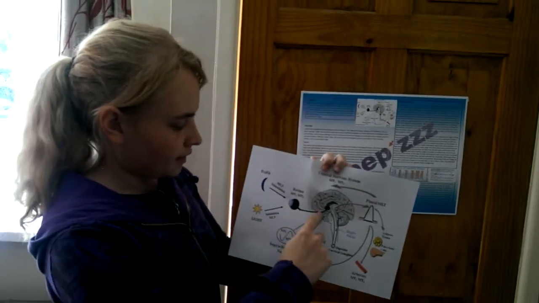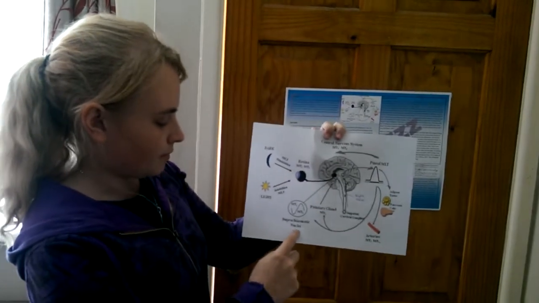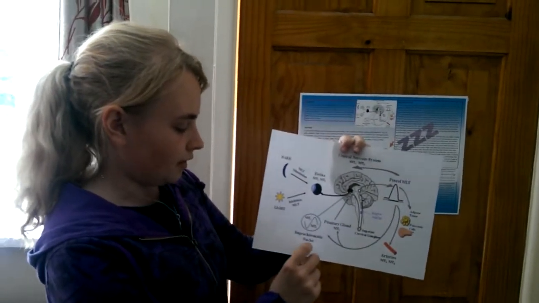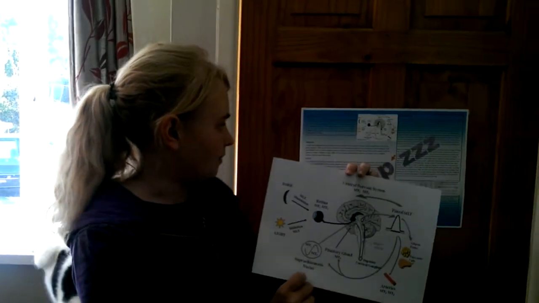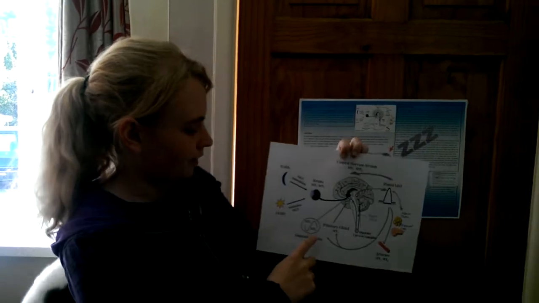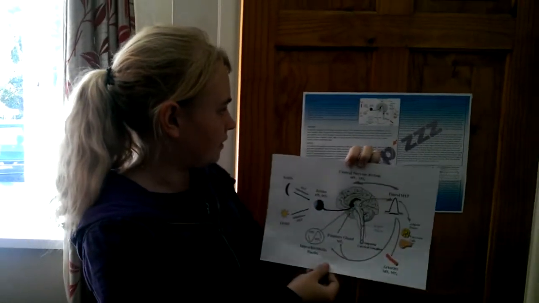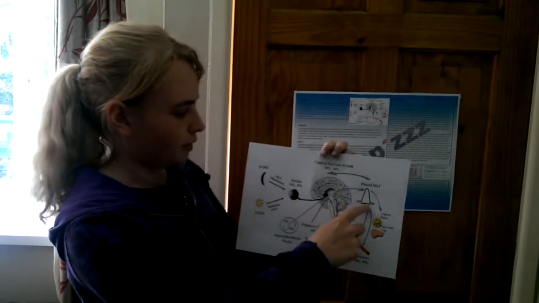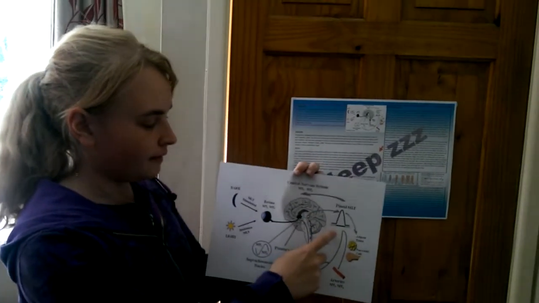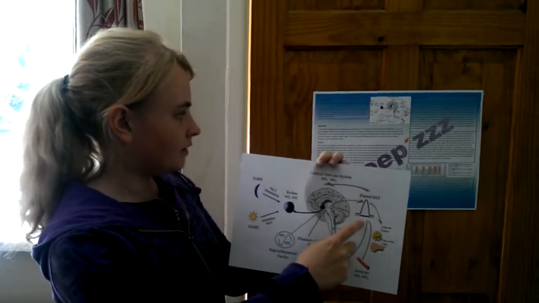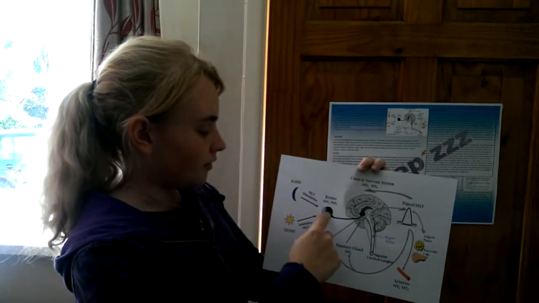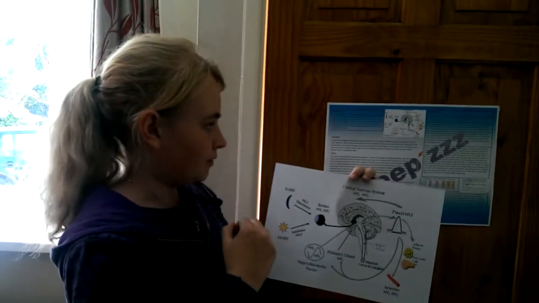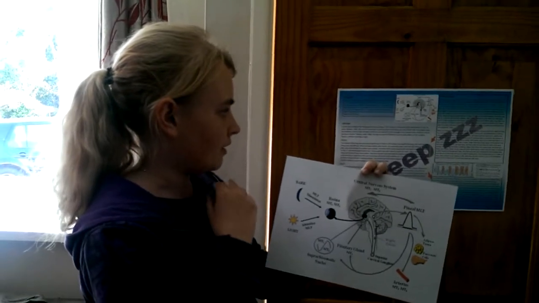So that will then send a nerve to the suprachiasmatic nuclei, which is a bunch of cells within the hypothalamus gland. The suprachiasmatic will then send information to the pineal gland, which will then maintain melatonin. As darkness approaches, the melatonin will then increase to get our bodies ready for sleep.